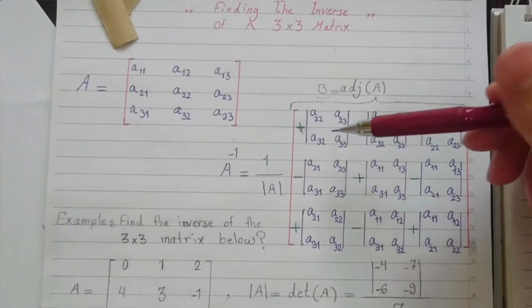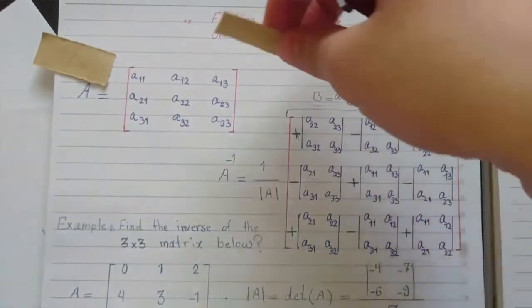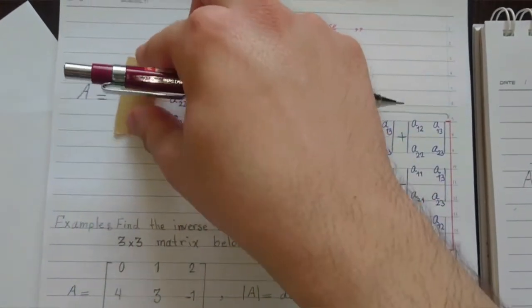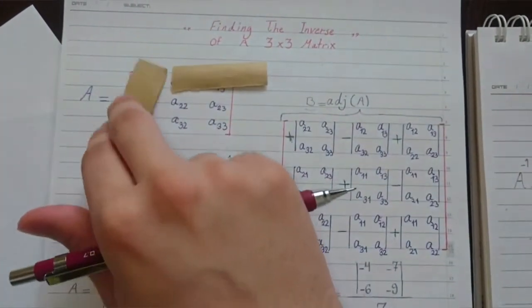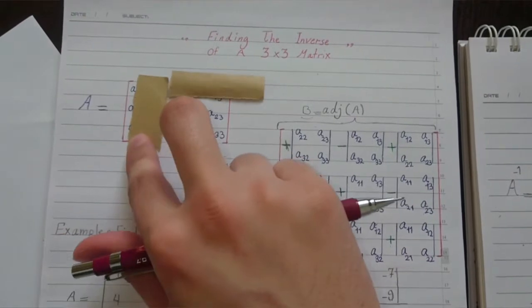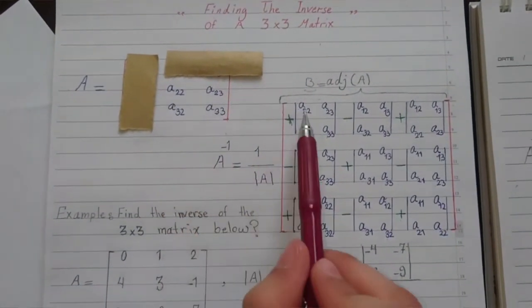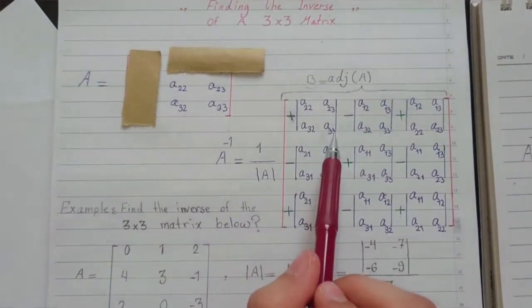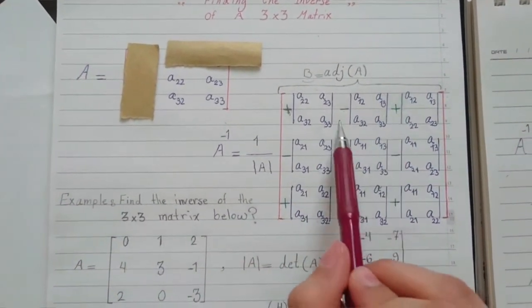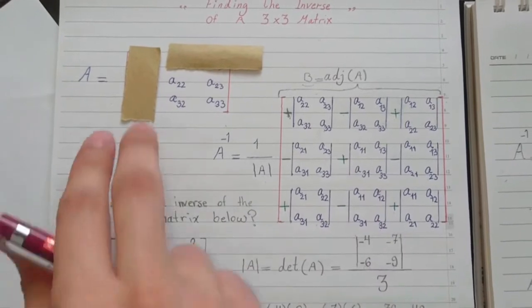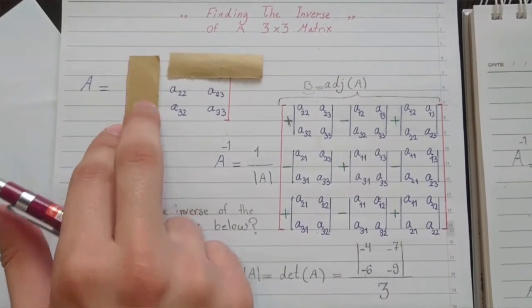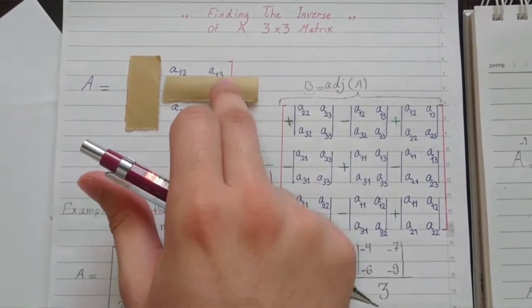For instance, here B sub 1 1 is equal to the determinant of the matrix left after ignoring the first column and the first row, which is A sub 2 2, A sub 2 3, A sub 3 2, and A sub 3 3. The entry B sub 1 2 is equal to the determinant of our matrix after ignoring the first column and the second row.